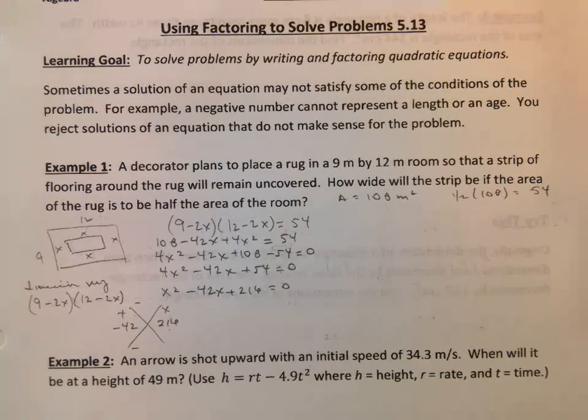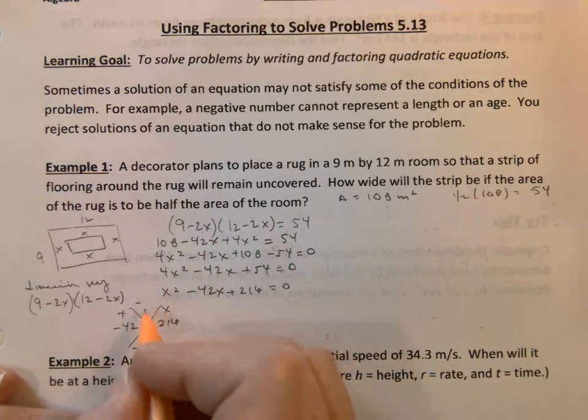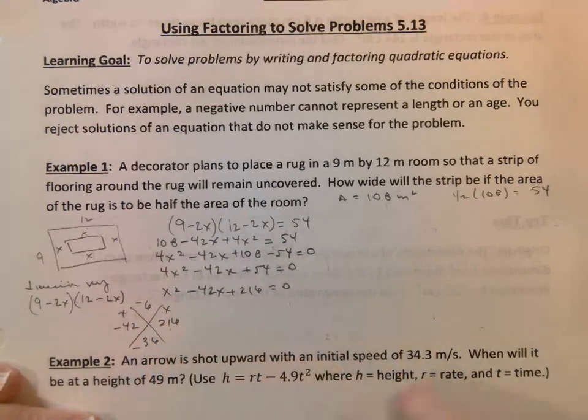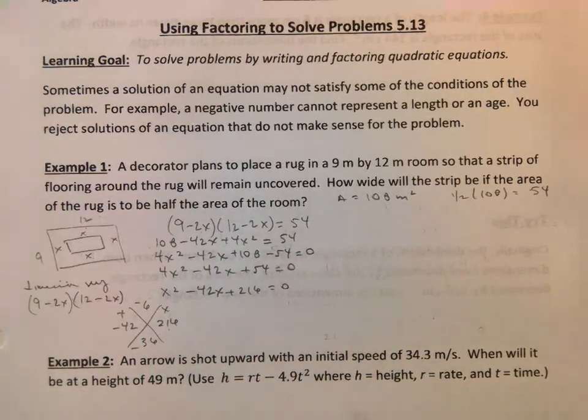I get 72. I can also divide it by 9, so I get 9 and 24. And I can also divide it by 6, and I get 6 and 36. And 6 and 36 will give me 42. Okay, so it's good if you know your divisibility rules.